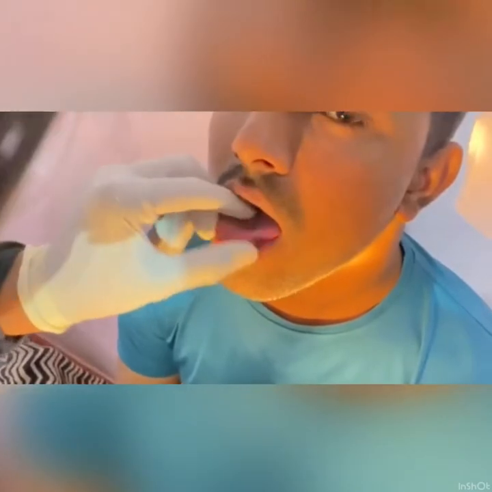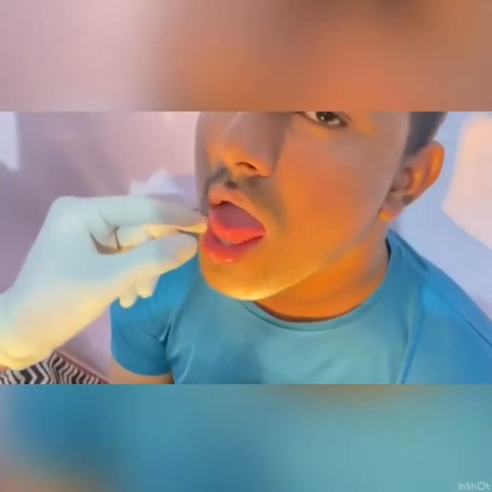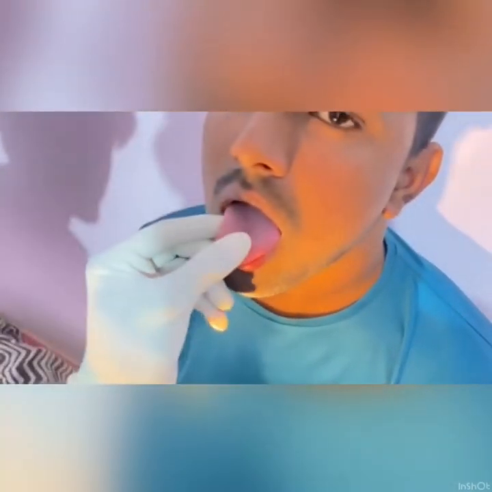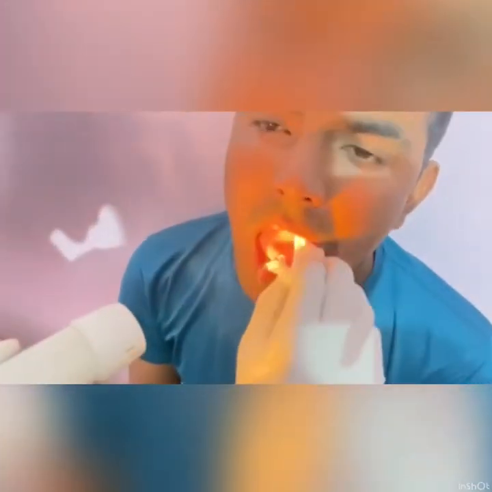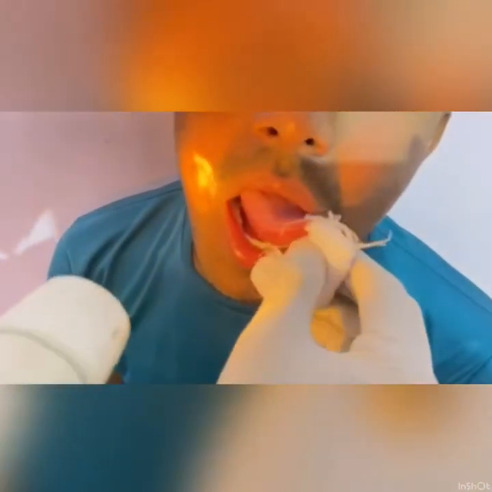Look for redness, exudates or ulceration. Using a gauze square, grasp the tip of the tongue and gently pull it to the patient's left to inspect the under surface.